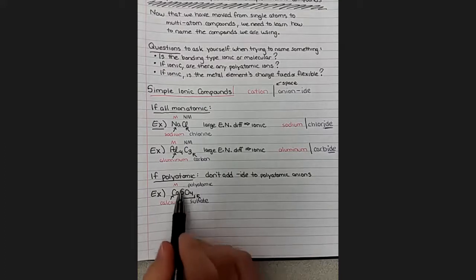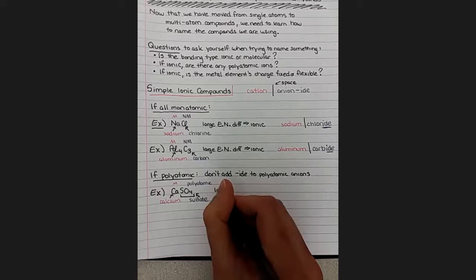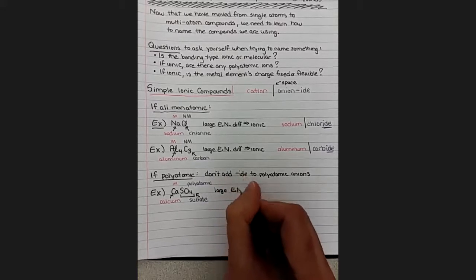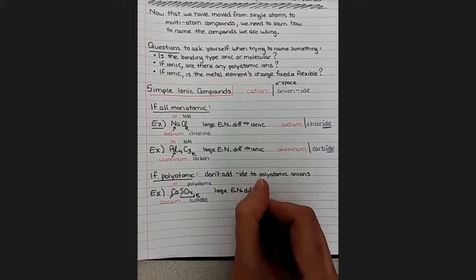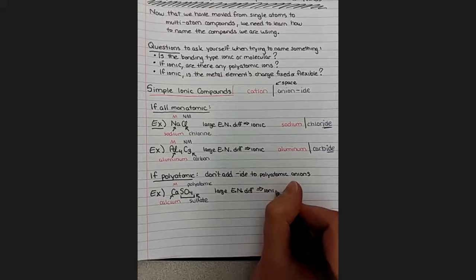And the polyatomic sulfate is serving as the non-metal in this case, because both sulfur and oxygen inside of it are non-metals, and there's a large enough electronegativity difference that this is going to be an ionic bond.